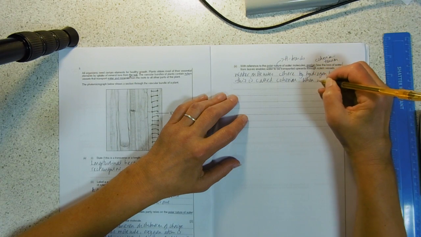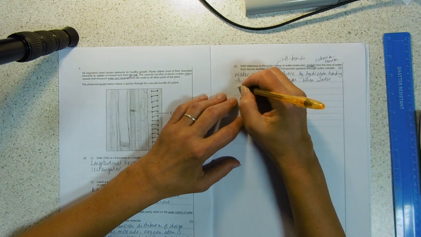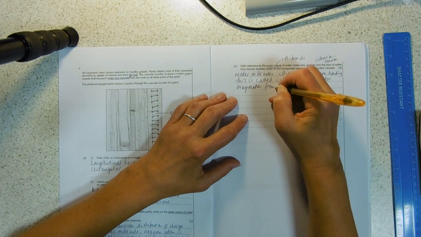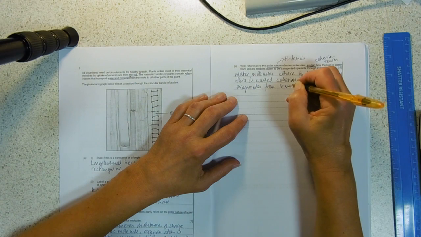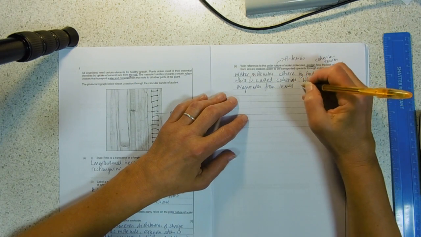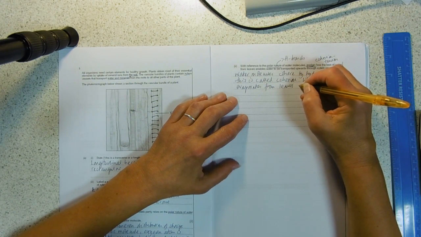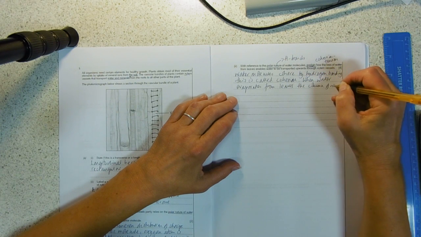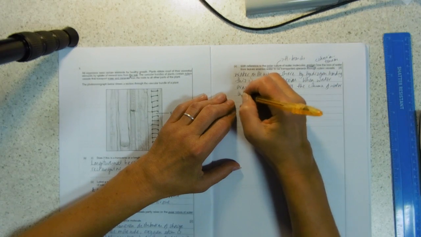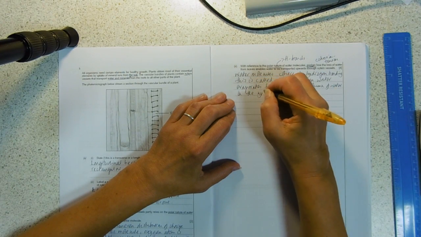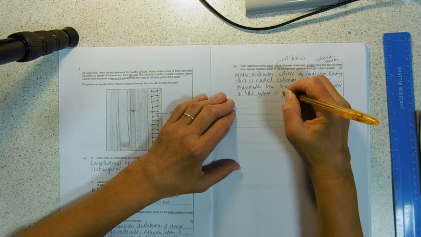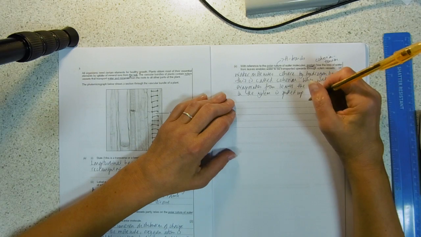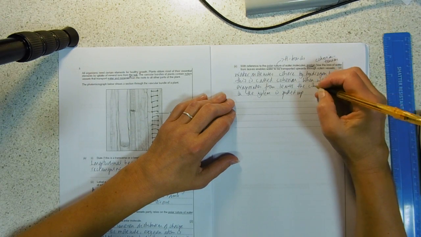When water evaporates from leaves, the column of water in the xylem is pulled up, causing tension.